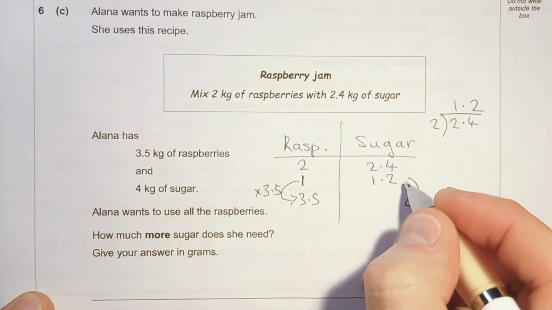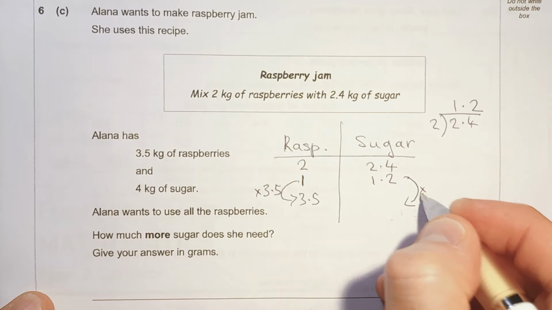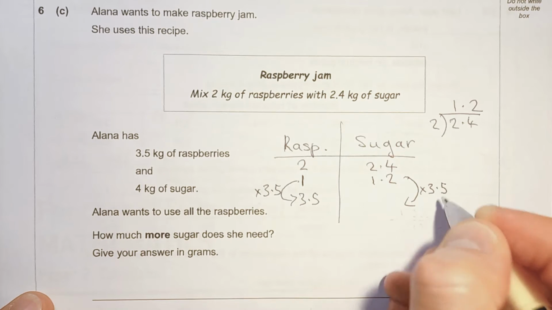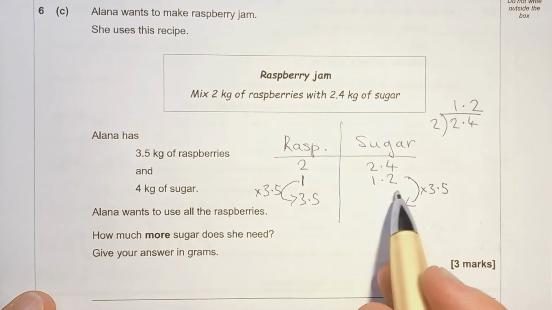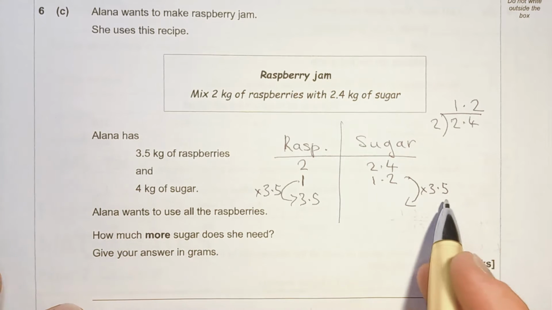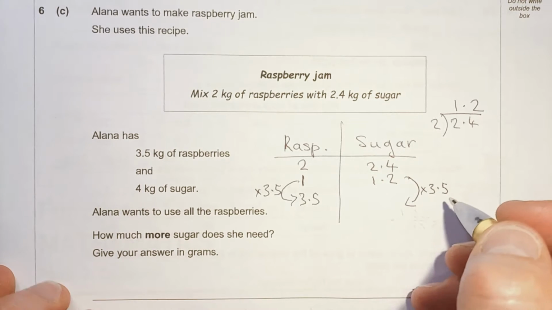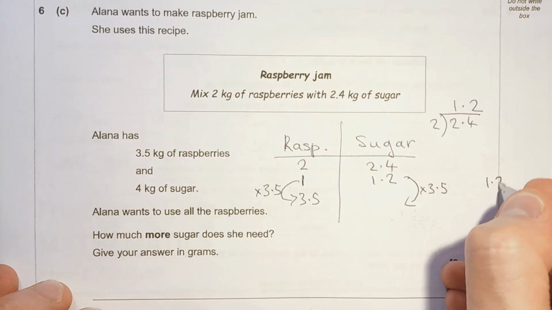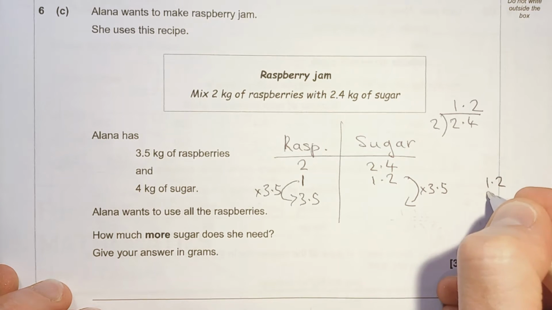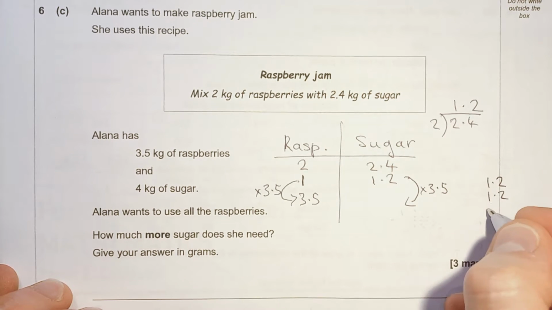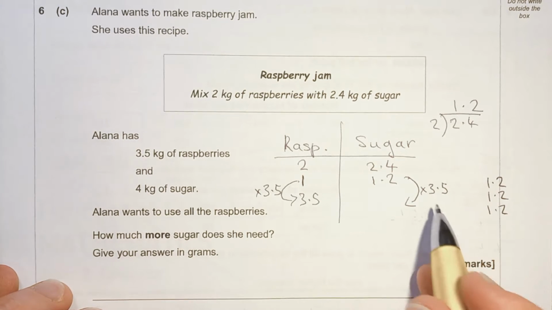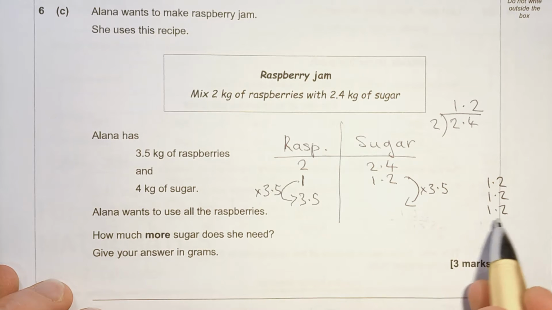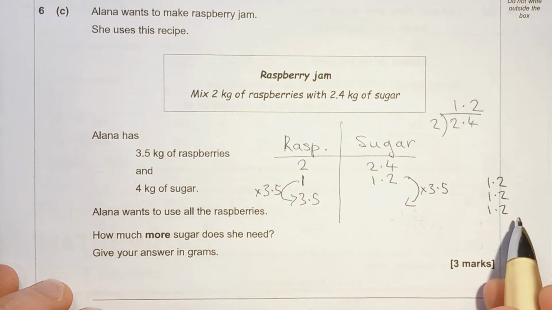That means we need to do the same to the amount of sugar. Now you could do 1.2 times 3.5, or you can think, well, I've got 1.2 and another 1.2 and another 1.2, which is my 3 lots of them. Then I want half of 1.2.